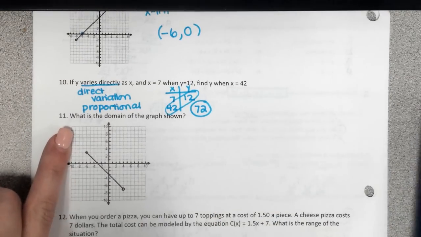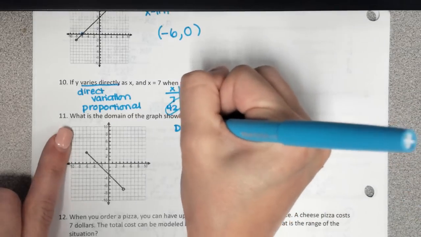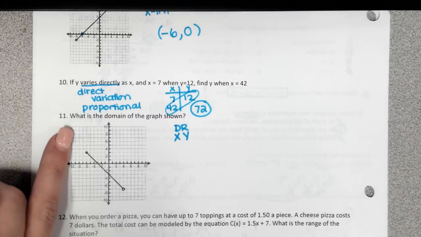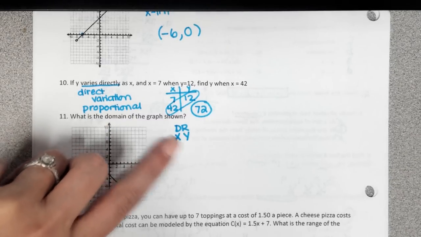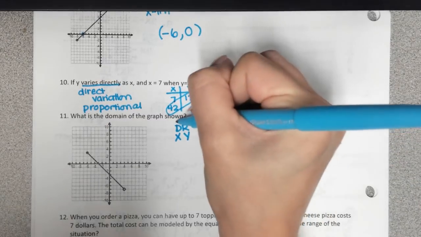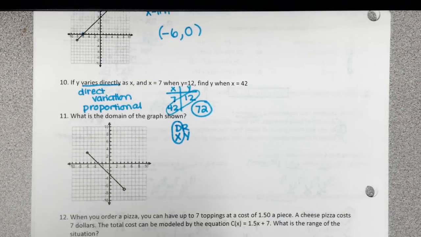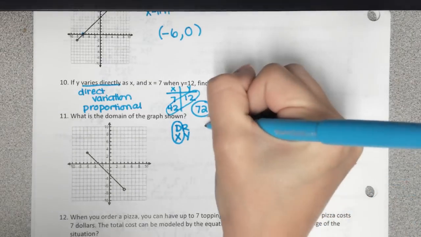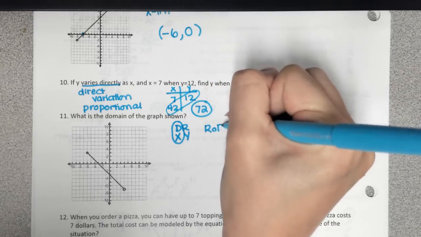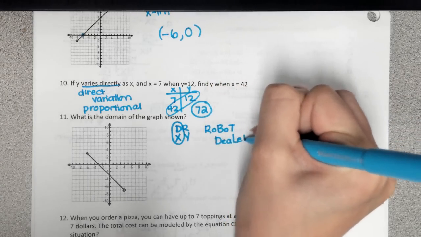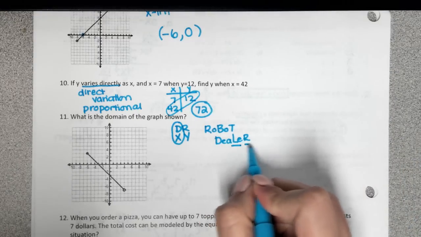All right, what is the domain of the graph? Okay, what's the doctor's name? No, it's not. Dr. XY. So domain is X. So you could eliminate answer choices right there just by knowing that domain means X. So we've got robot and then dealer. Domain is left to right.